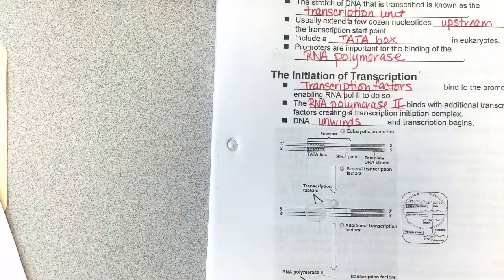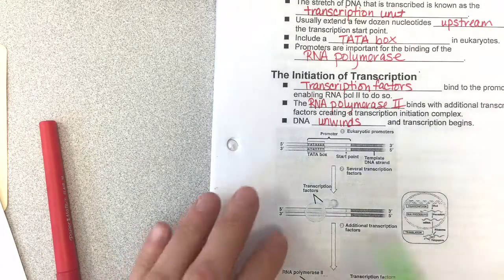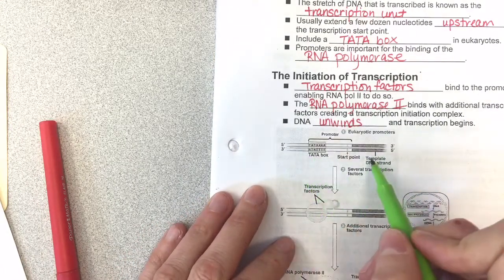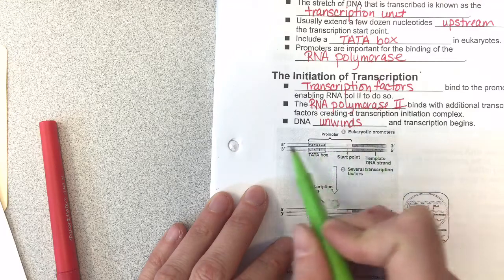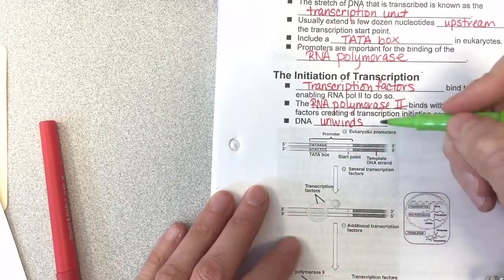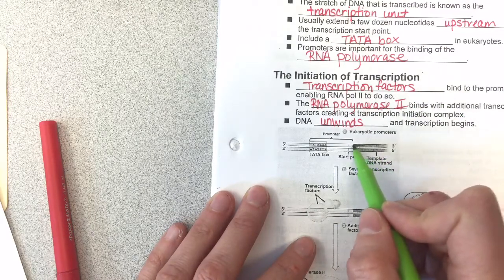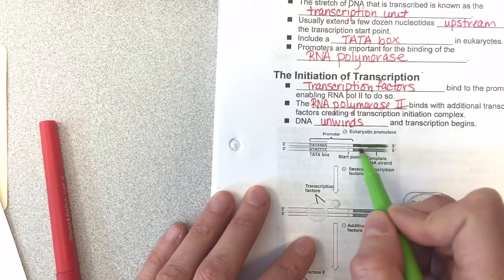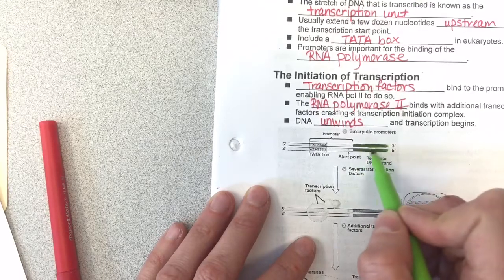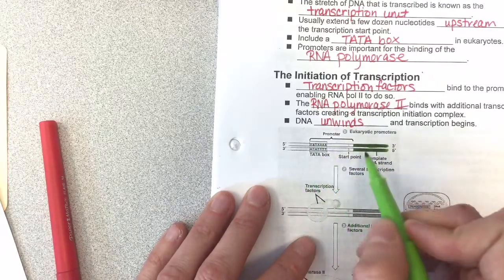So if we look here at this picture, what are we looking at? This part right here is your template DNA strand. So this is your DNA. And right here, this is the gene, the part we want to transcribe. That's where we want to make the mRNA from. So how does RNA polymerase know where to bind?